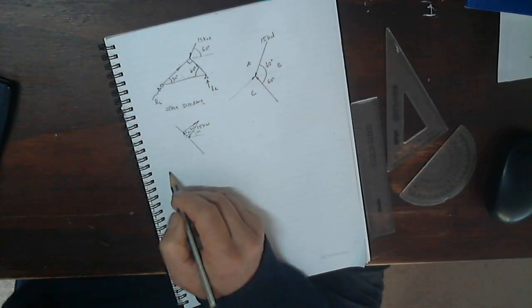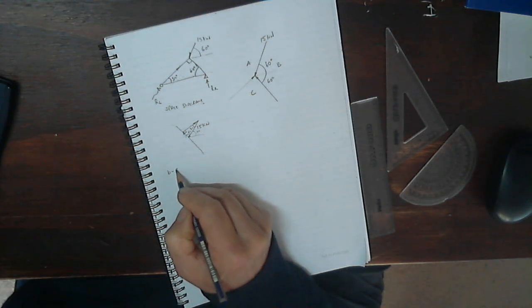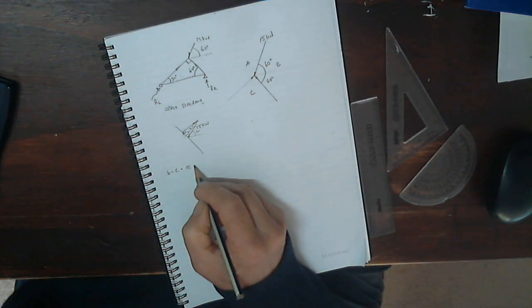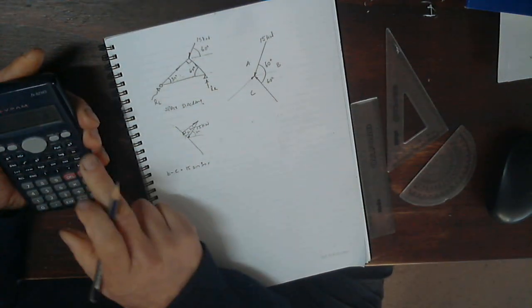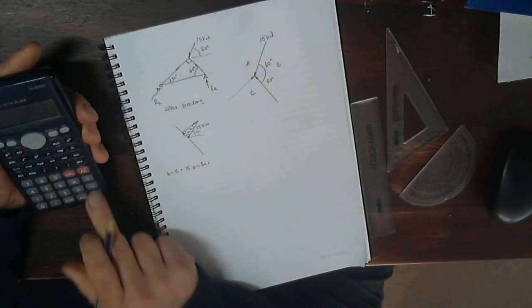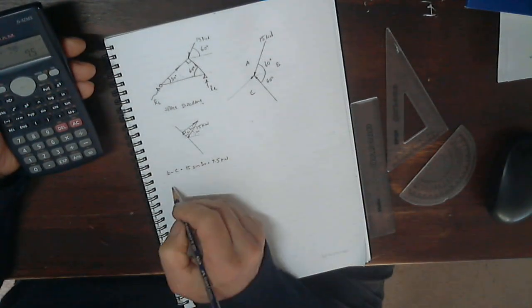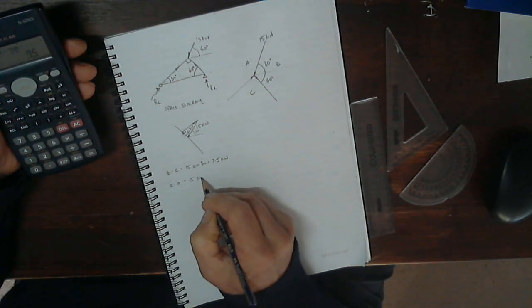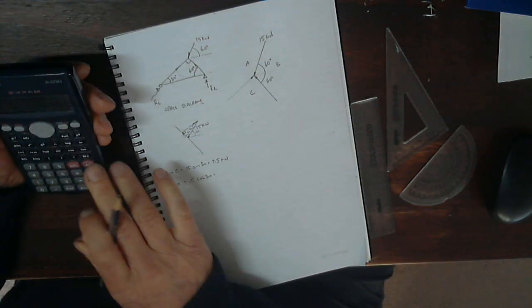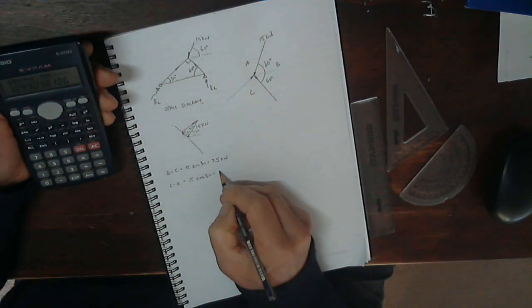So we can do that now. BC equals 15 sine 30 equals 7.5 kilonewtons, and CA equals 15 cos 30 kilonewtons.